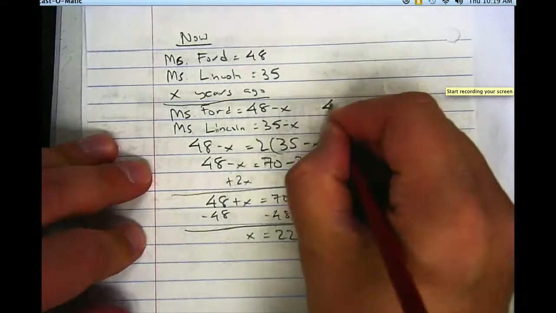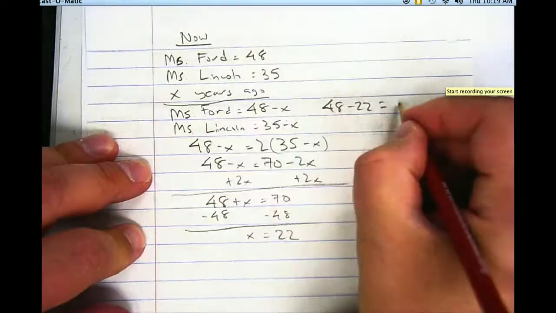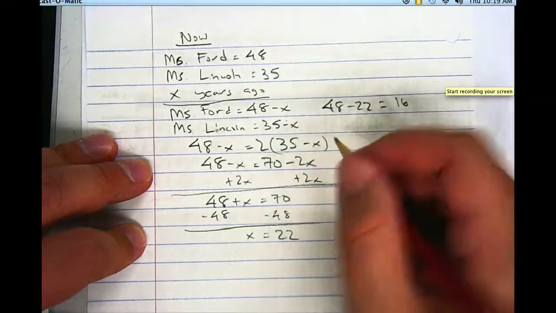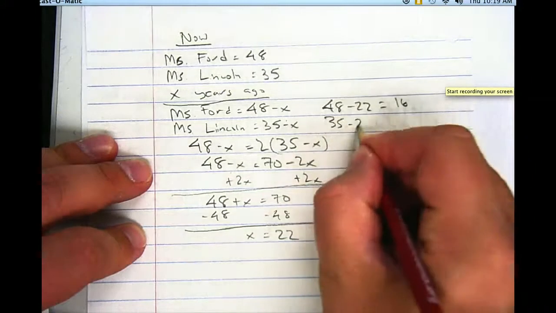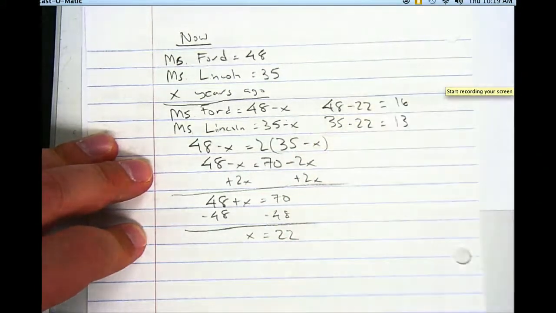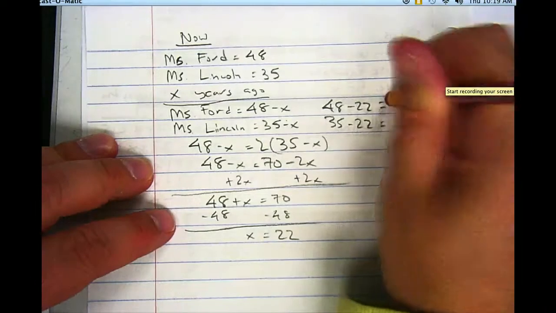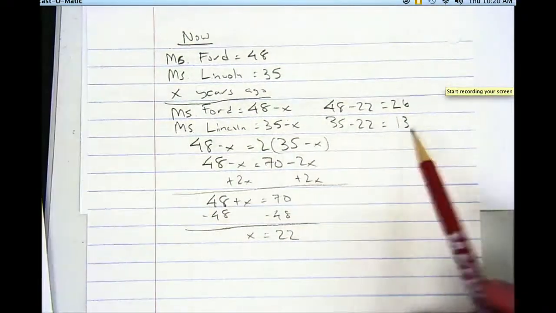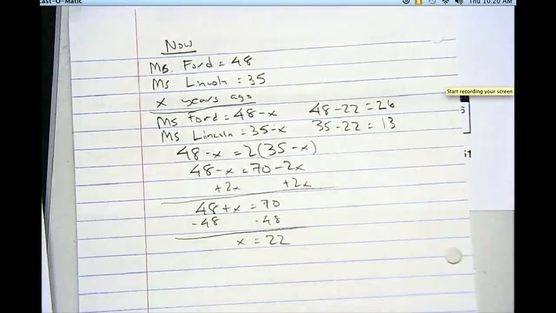So 48 minus 22 is 16. Is that right? And if I do the other one, I get 35 minus 22 is equal to 13. But I made a mistake because 48 minus 22 is actually 26. Now if I take 13 times 2, I end up getting 26. So that problem will end up working if I do it that way. And that is how you do age problems when you're solving word problems.